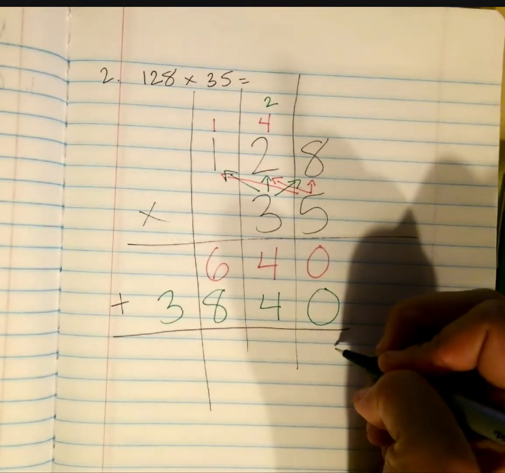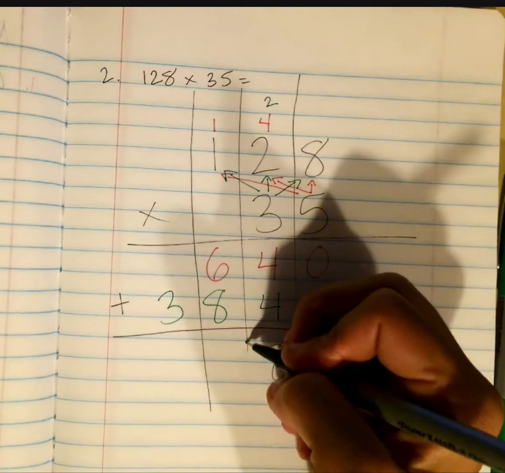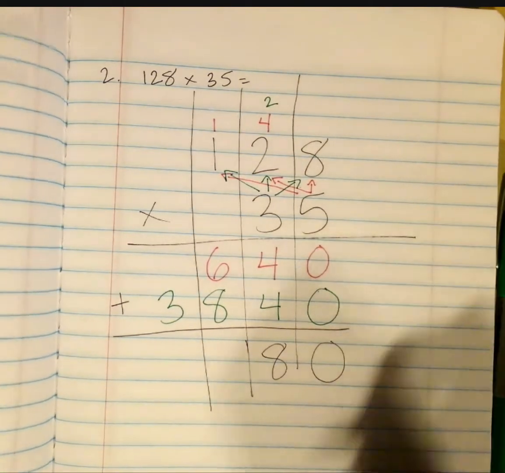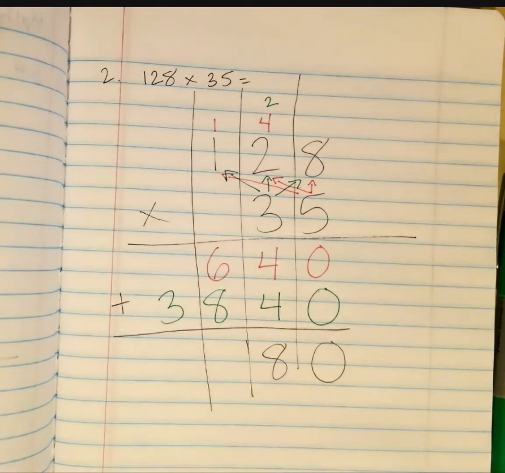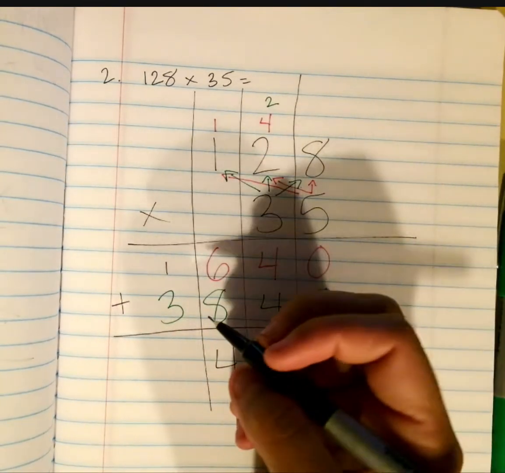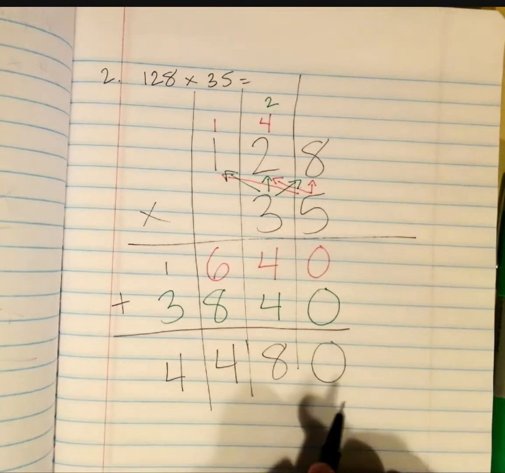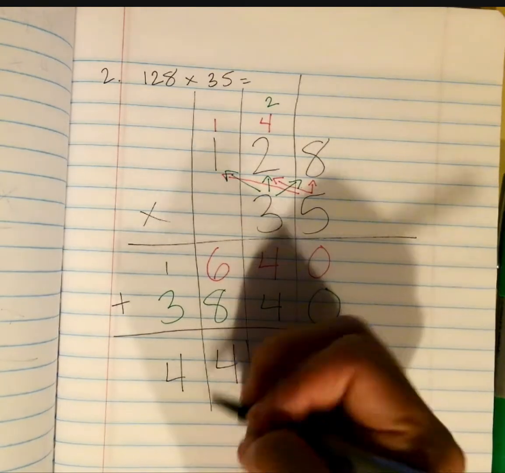0 plus 0, 0. 4 plus 4 is 8. Extend that train track if you need it. And 8 plus 6, 14. Carry the 1. 3 plus 1 is 4. Don't forget that comma. 4,480.